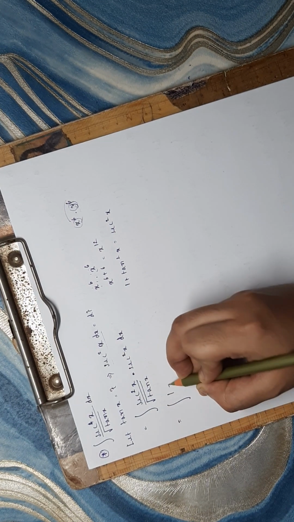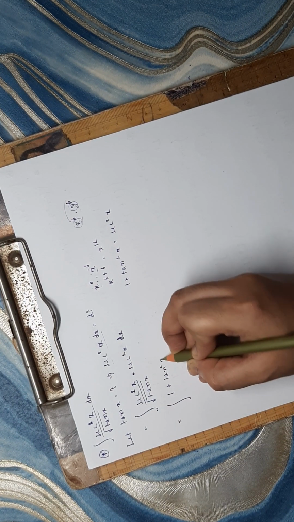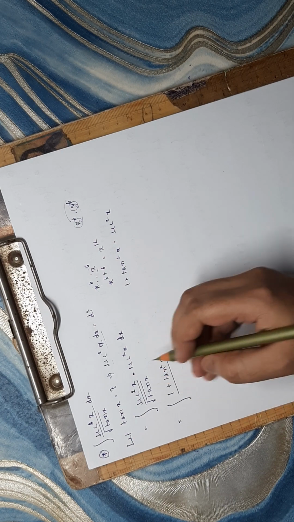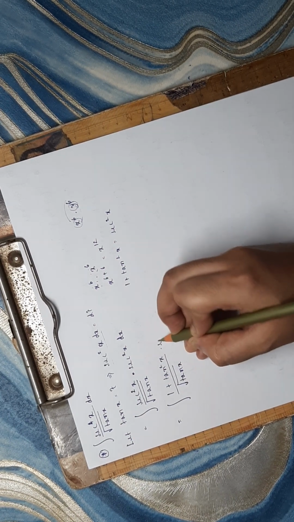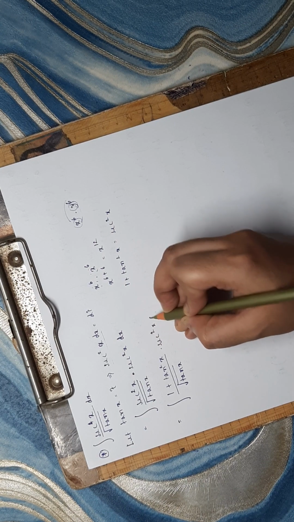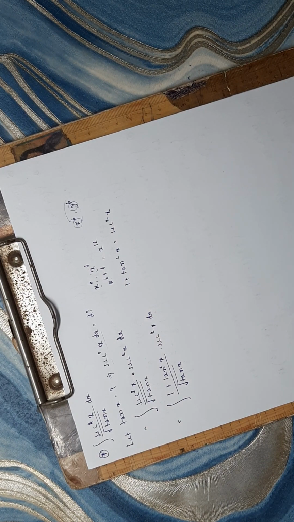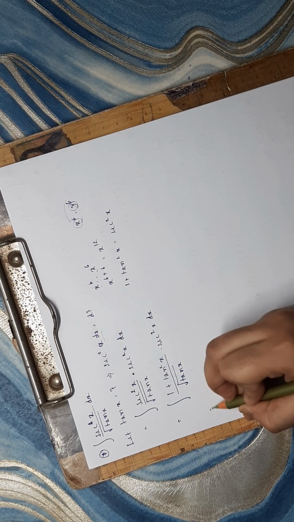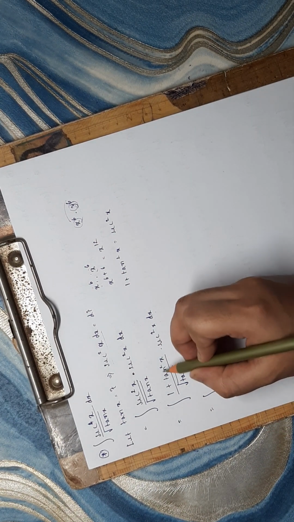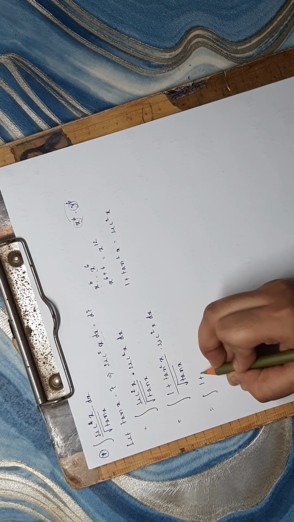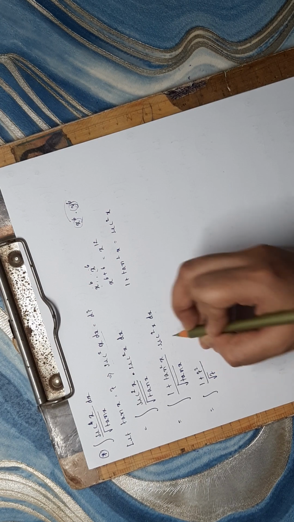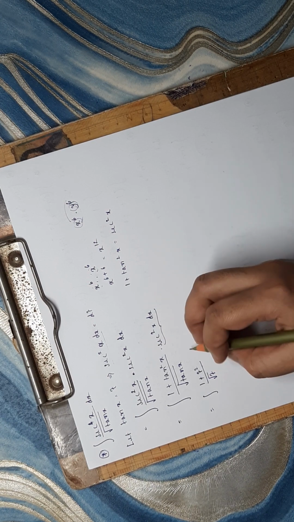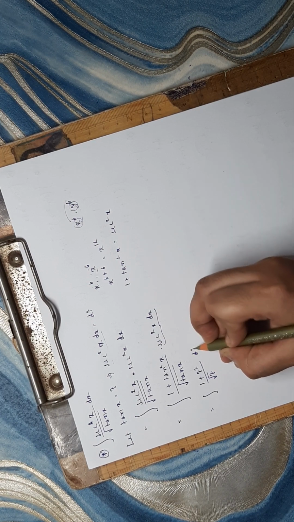If I do that, I get this in the numerator, and in the denominator I have root over tan x, and here I have sec square x dx. Now you can understand that this entire problem will get replaced by the variables. In place of tan square x I can write t square, in place of root over tan x I can write root t, and in place of sec square x dx what can I write? dt.